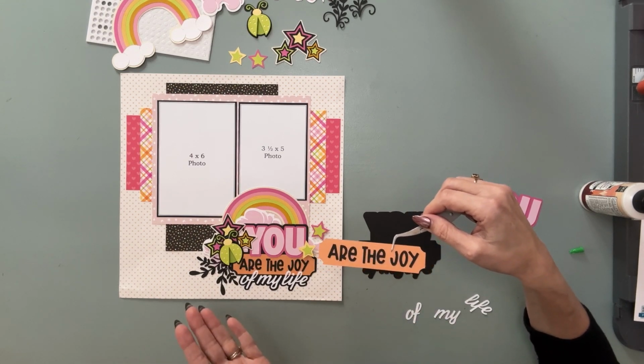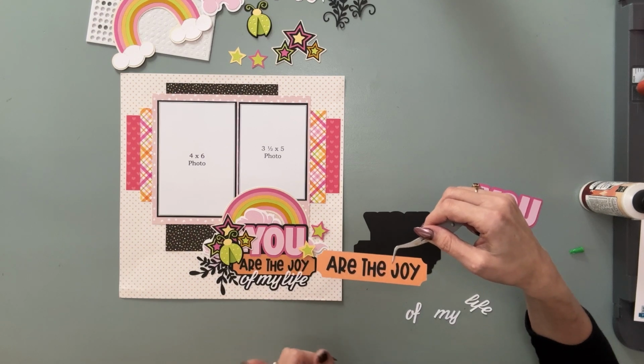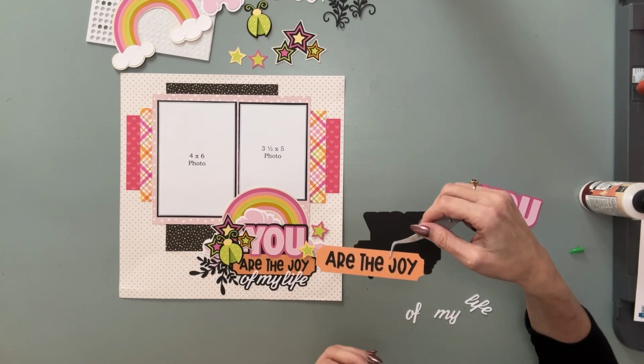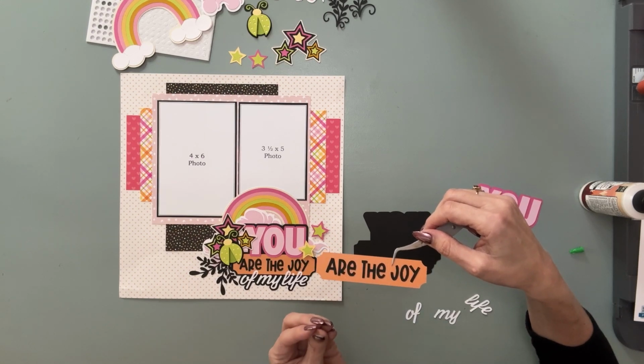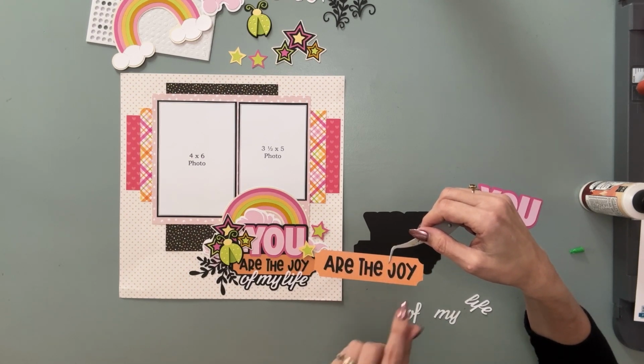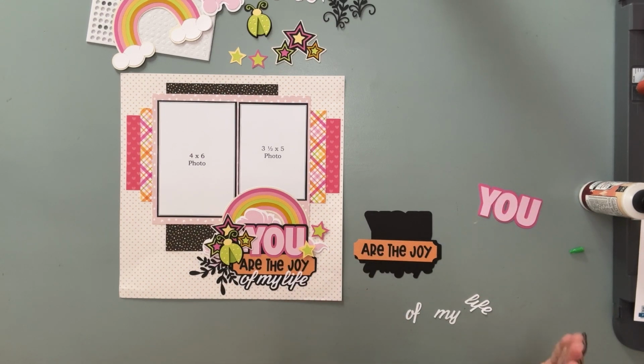But if you're not using the die cutting system, you could just cut a rectangular piece from a cardstock or a monochromatic pattern paper and let that serve as the base to those individual letters. So that will tell you, hey, they need to fit into this space when you go to glue them down.